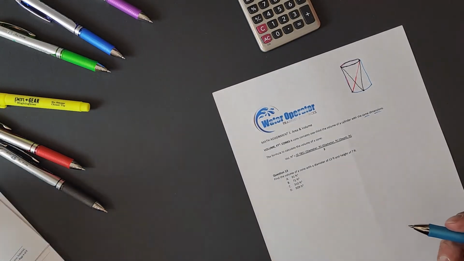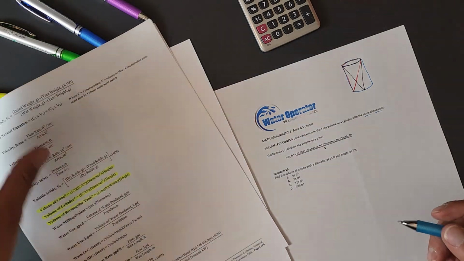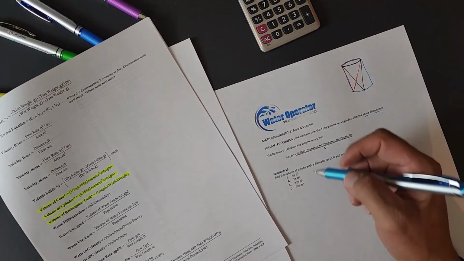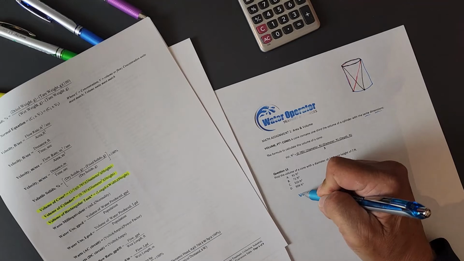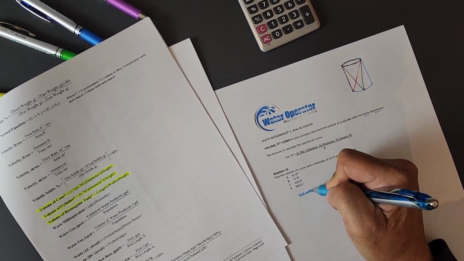Now I could take this ABC math formula and I could write it down as volume.